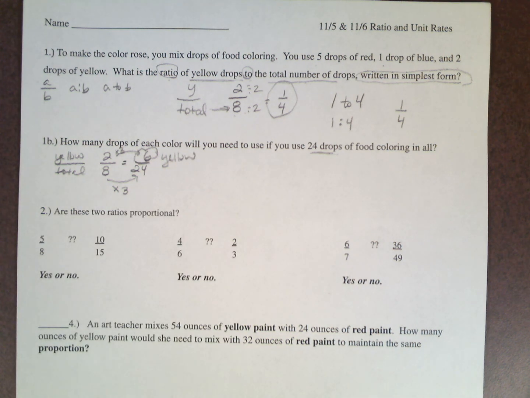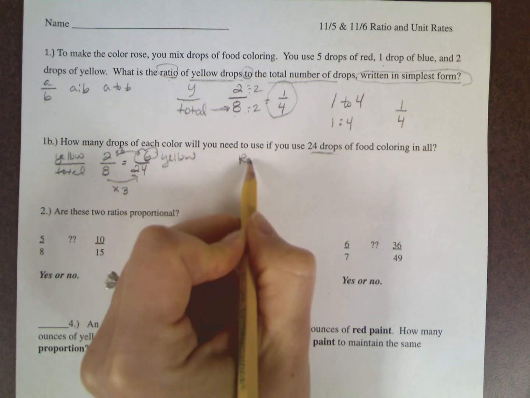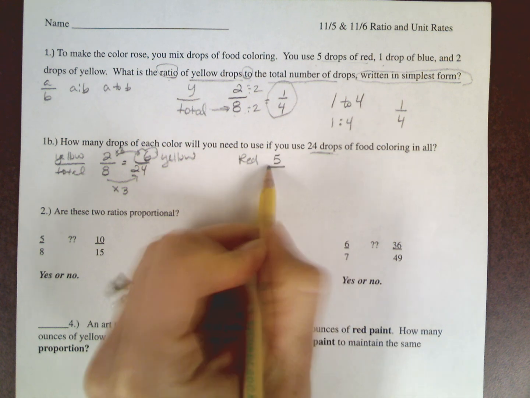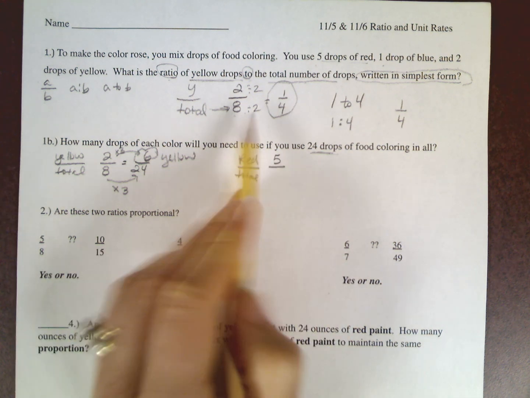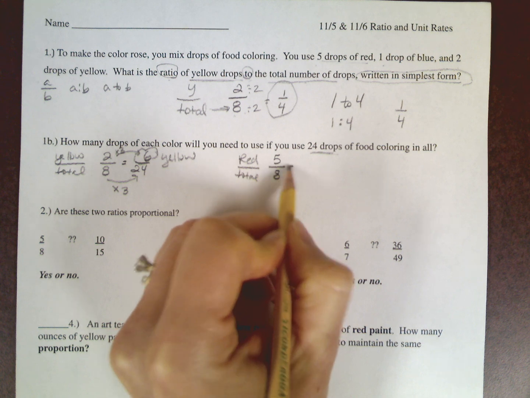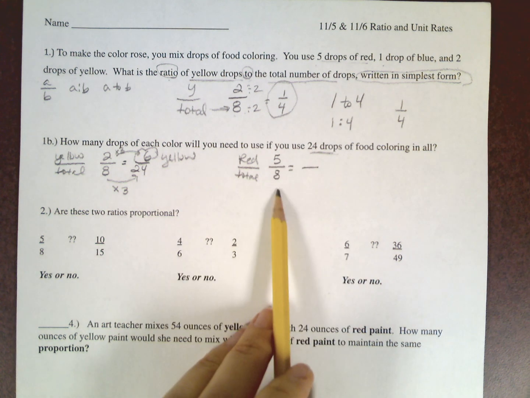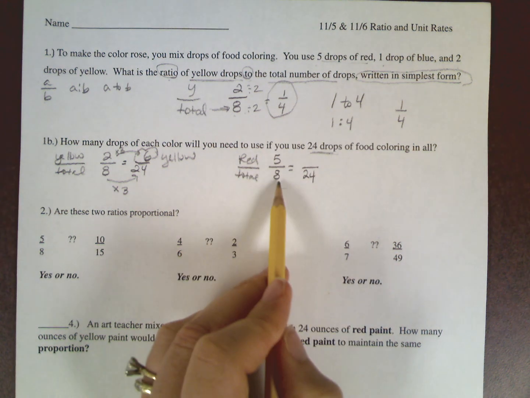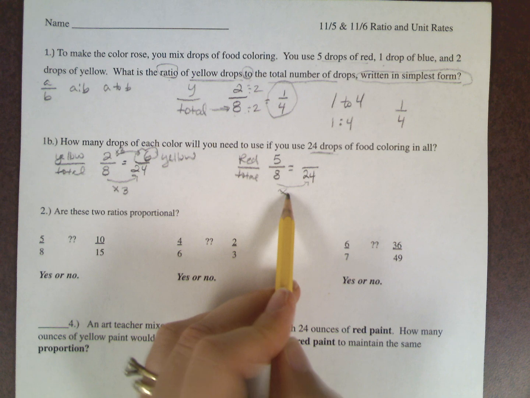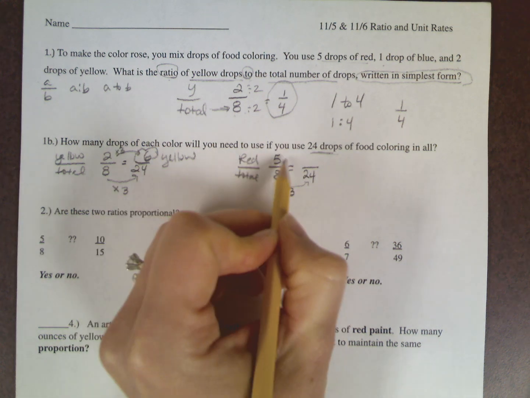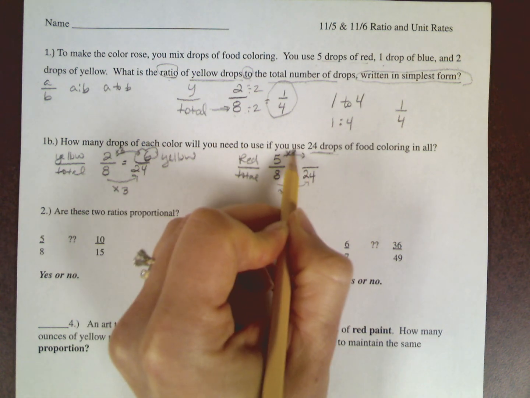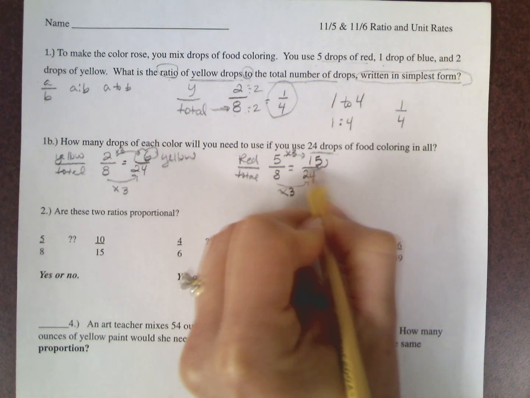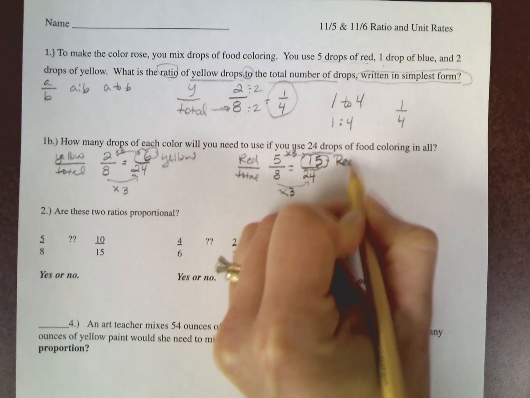Now let's look at my other colors. I've got red, which if I look back up in the problem, is 5. And then red to total. Well, remember the total number was 8 in that recipe. I don't want 8 anymore. I want 24. So again, what am I multiplying 8 by to get 24? 8 times 3. So I've got to multiply in my numerator. 5 times 3 gives me 15, and that is red.